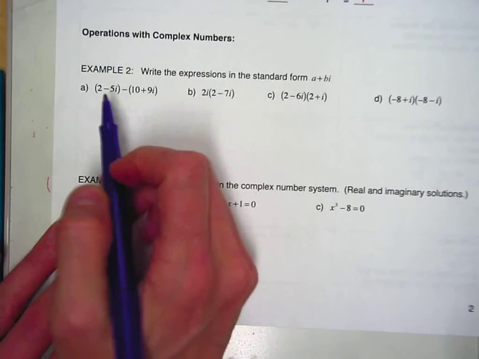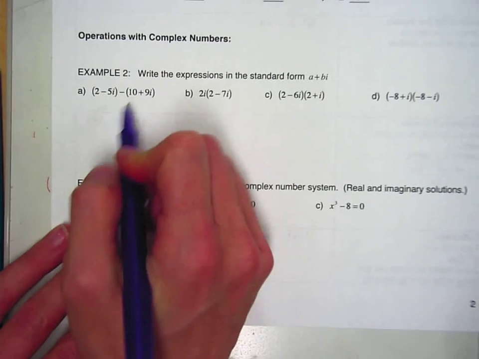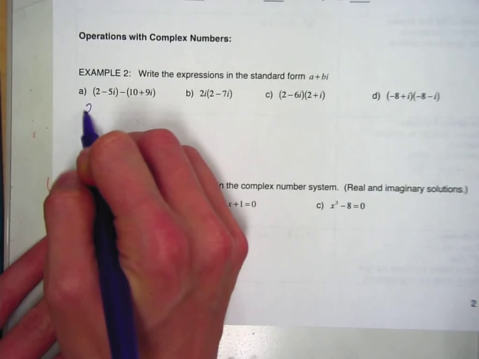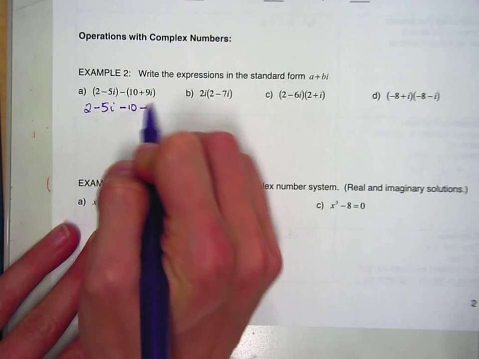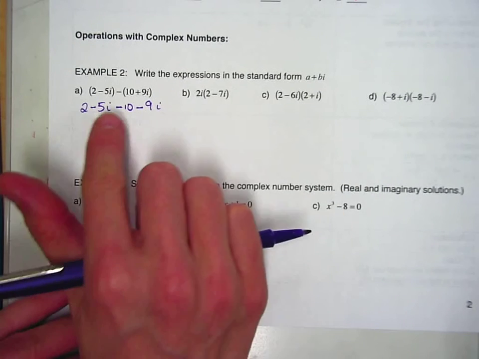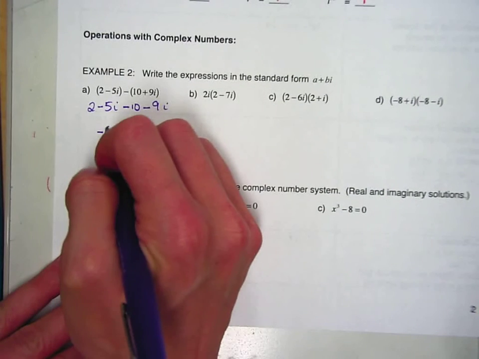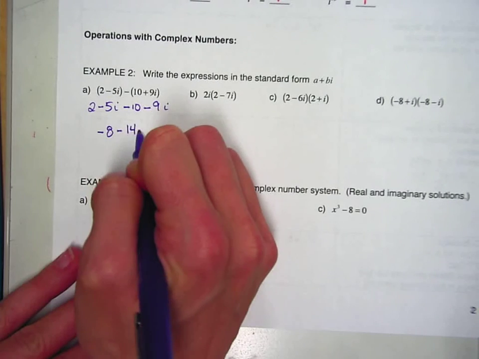So here we just have 2 minus 5i minus this whole binomial. So we have 2 minus 5i minus 10 minus 9i, and we're going to combine the real number parts. So 2 minus 10 is negative 8, and negative 5i minus 9i is negative 14i.